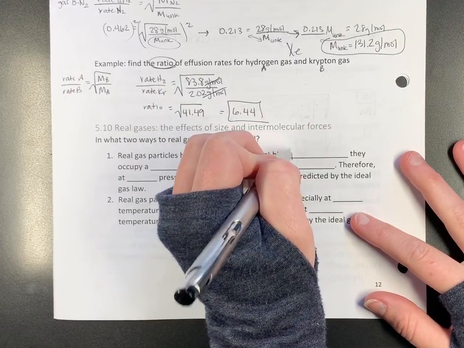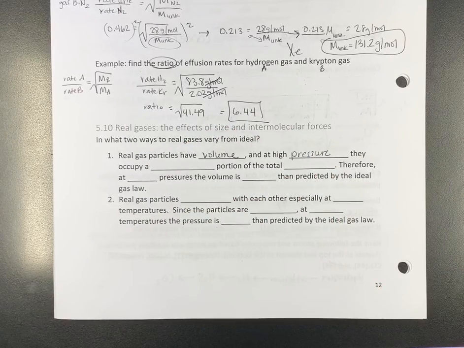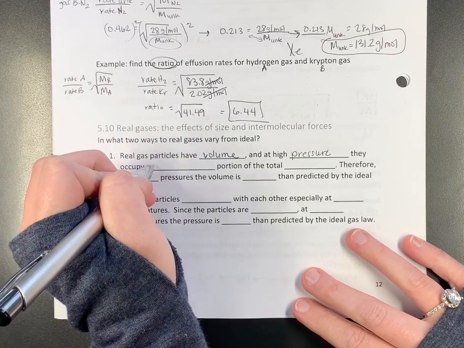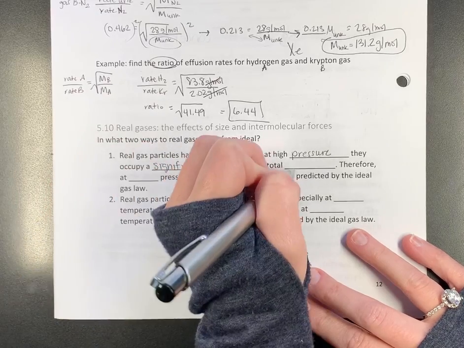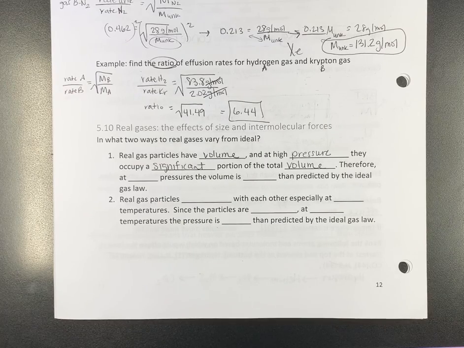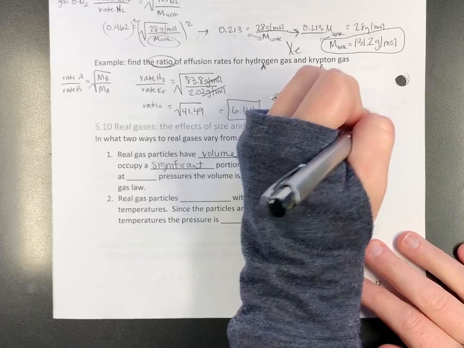So if it's at high pressure, so they're really, really compressed, they're actually going to occupy a rather large amount of the total volume of the container. Because again, high pressure, squish it down. Think about crushing a Coke can. That means we've got PV equals nRT.